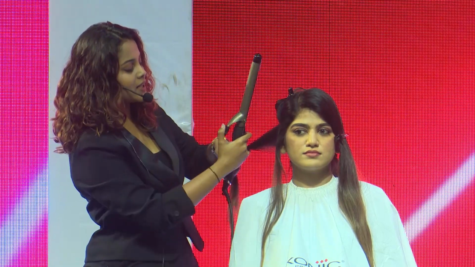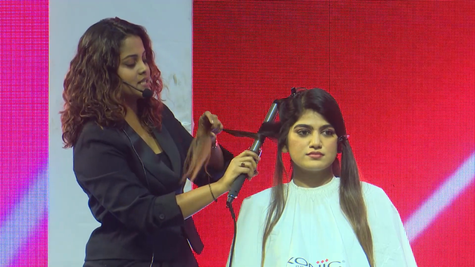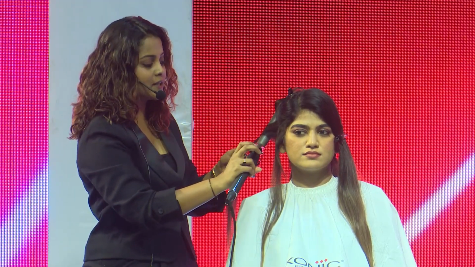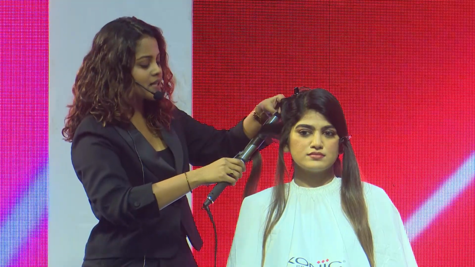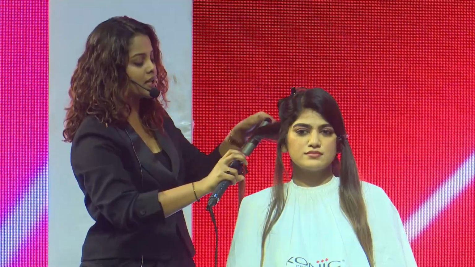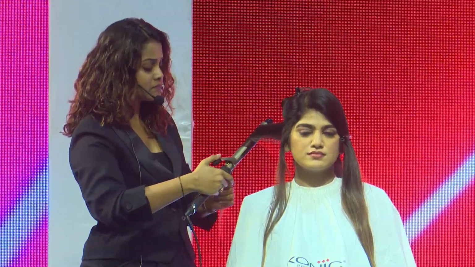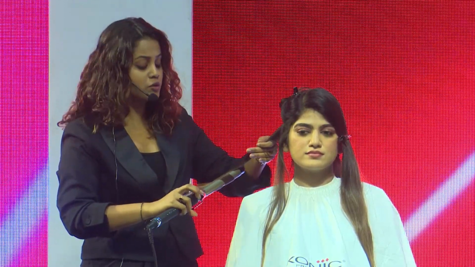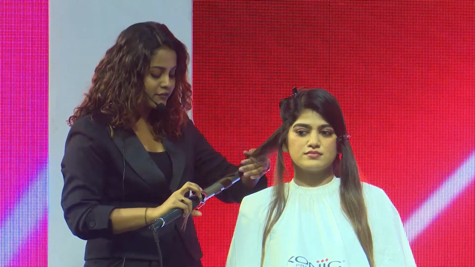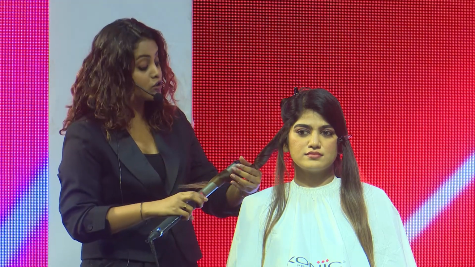So with my curling tong, what I love about this is that firstly it is entirely ceramic plated, and whenever you use any styling tool that is ceramic plated, it makes sure that it provides even heat throughout the hair. Also your hair will not get damaged. Okay, so it also protects the hair at the same time and it gives you the definition and movement you need in the hair, it also provides that.